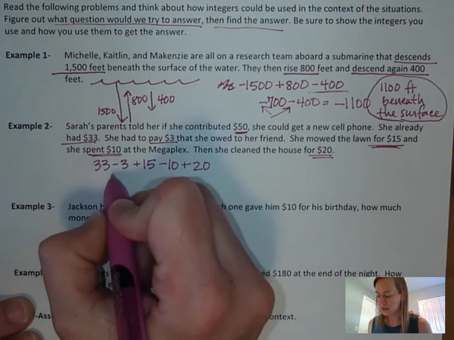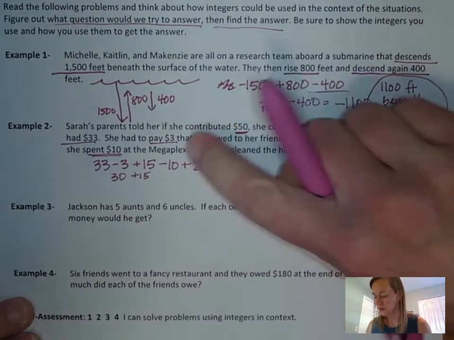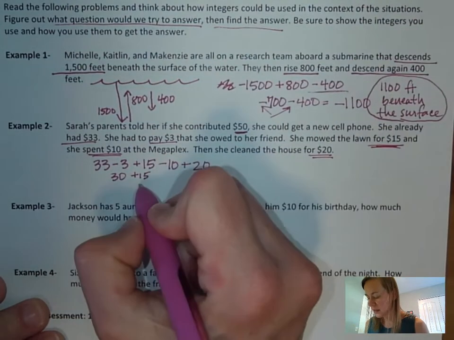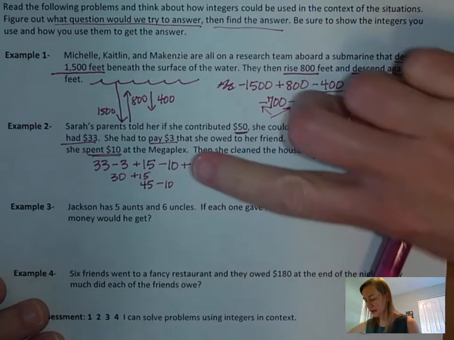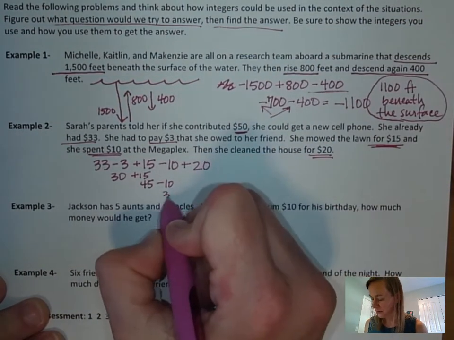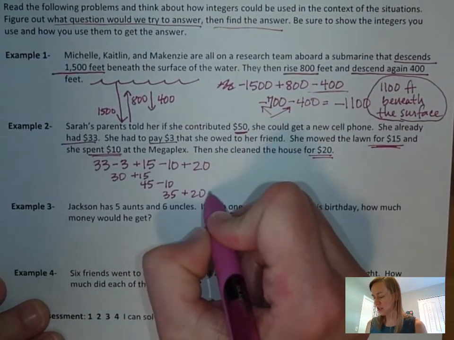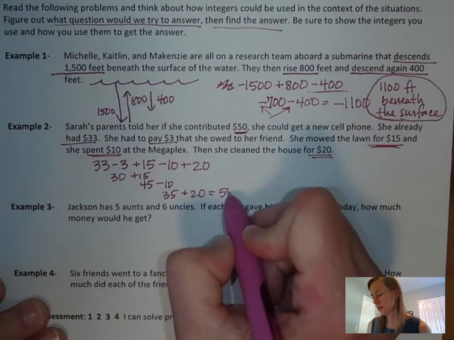33 minus 3, that gives us 30. And then we're going to do plus 15. So now we just have the 30 from the original plus 15, and that's going to give us 45. Now we're going to subtract 10 from that, and 45 minus 10, that's going to be 35. And then we've just got to add that final $20 that she earned. And 35 plus 20 is $55.